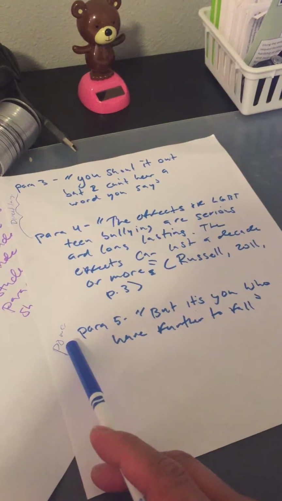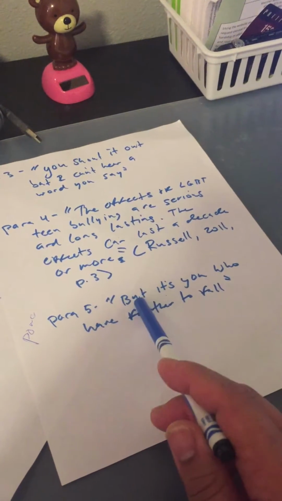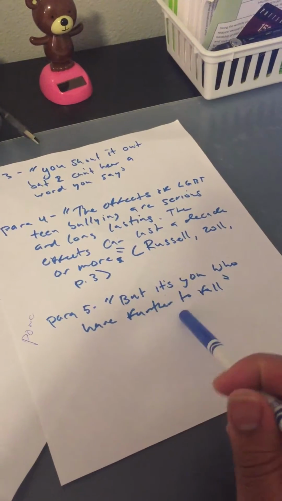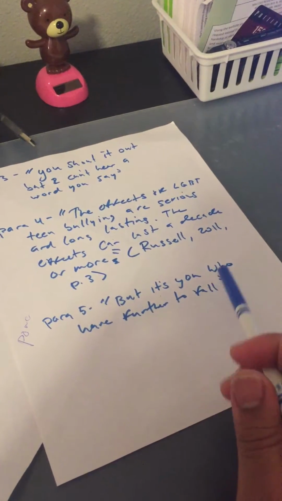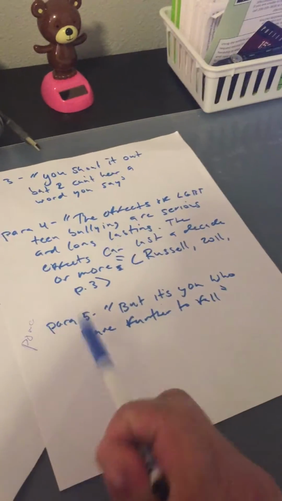Last, I'll talk about power. And in paragraph 5, I'm going to just leave this for people to challenge themselves. But it is you who have further to fall. What is this, but you have further to fall? How can that reveal power? Who has power?